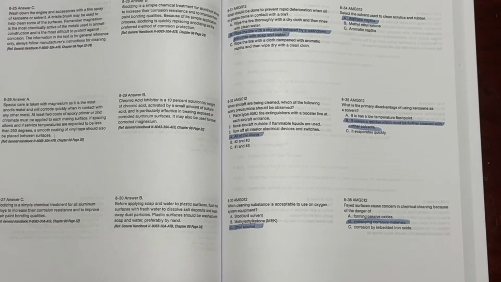Question 836. Faying surfaces cause concern in chemical cleaning because of the danger of A. Forming passive oxides, B. Entrapping corrosive materials, or C. Corrosion by embedded iron oxide. Correct answer is B. Entrapping corrosive materials.